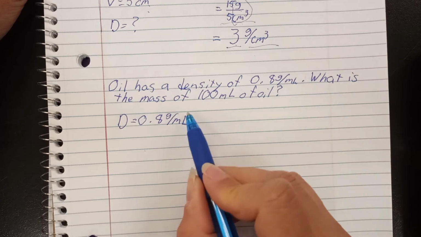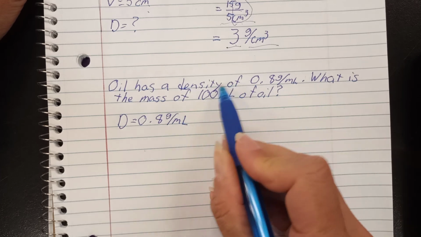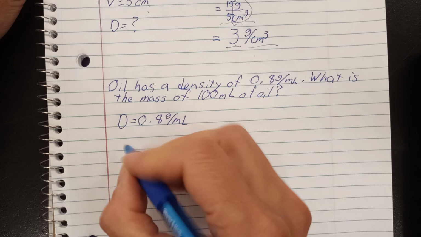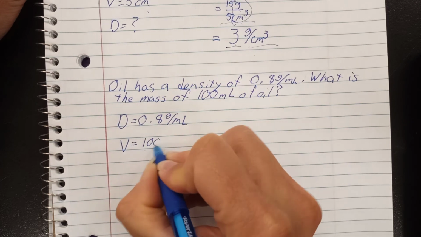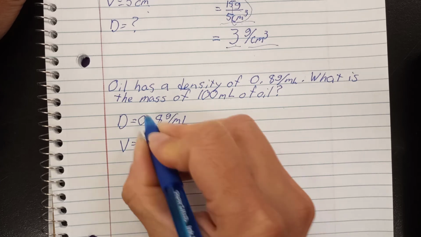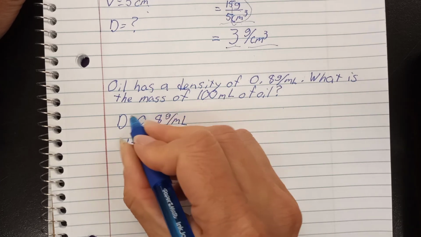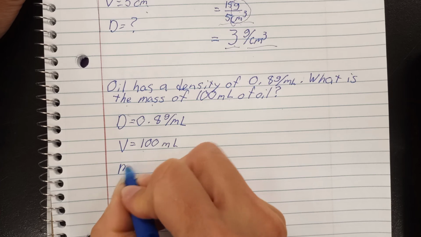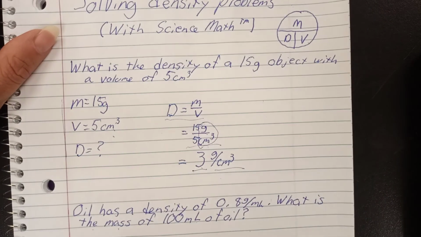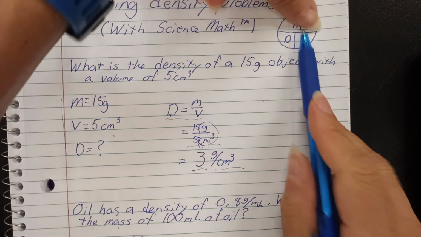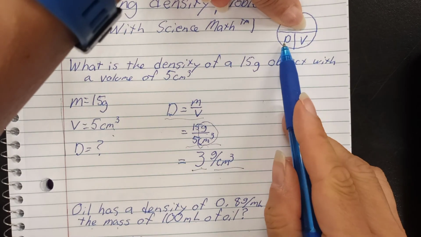Okay. I have this 100 milliliters. Again, liters measure volume every time. So this is a volume of 100 milliliters. And I'm asked, what is the mass? So mass is what I'm looking for. I'm going to come back up to my circle. I'm looking for mass. That's my question mark. So I cover it up. Mass will equal density times volume. So that's my formula.